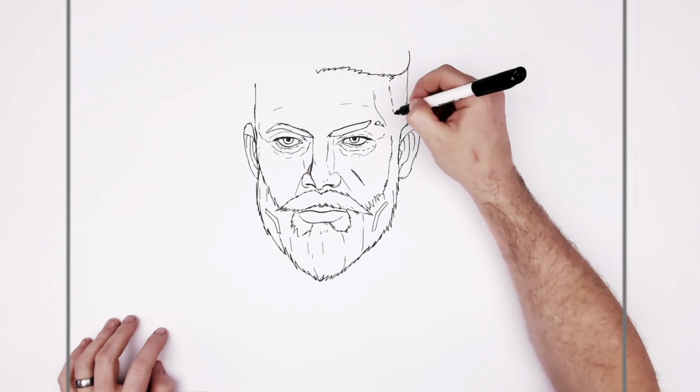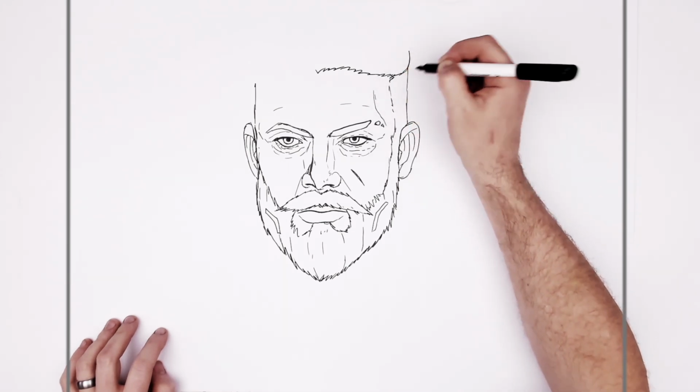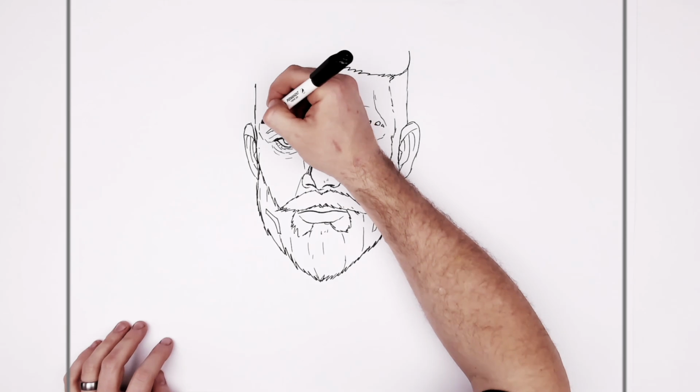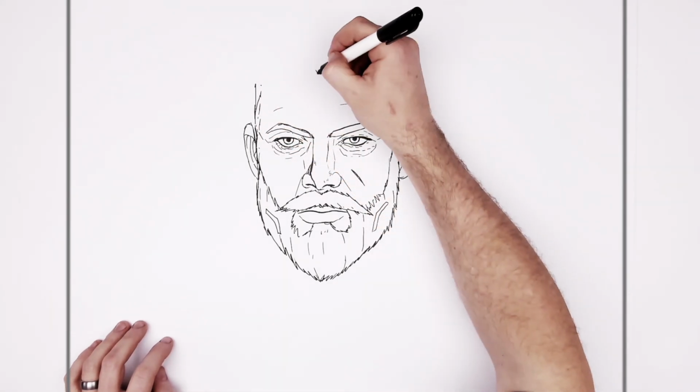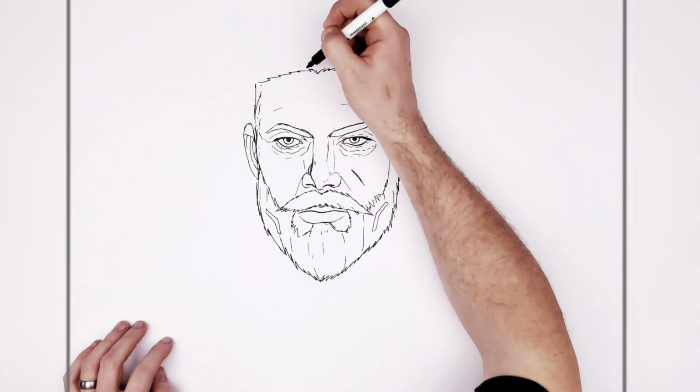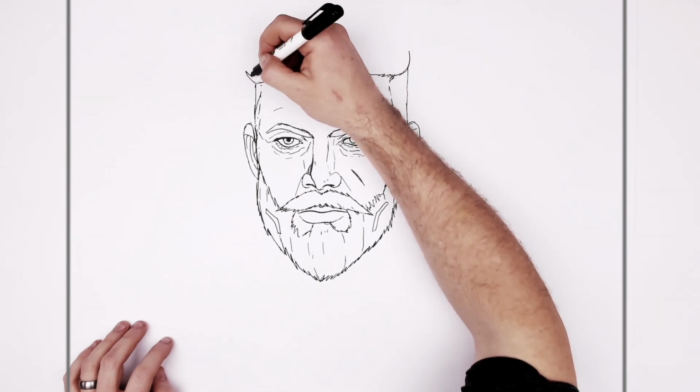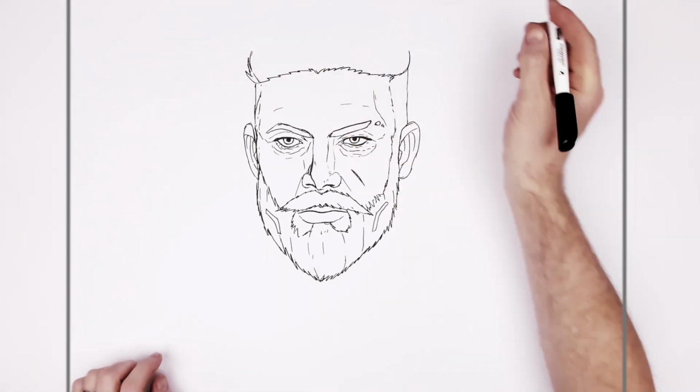He has some blue cyberpunk stuff here, so I'll just put some dots to map it out for us. And then the hairline going across, kind of spiking there.